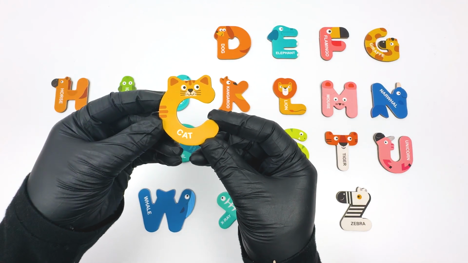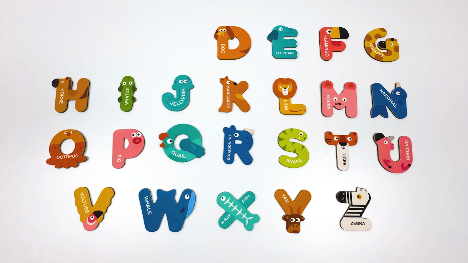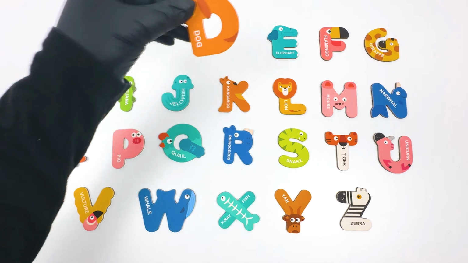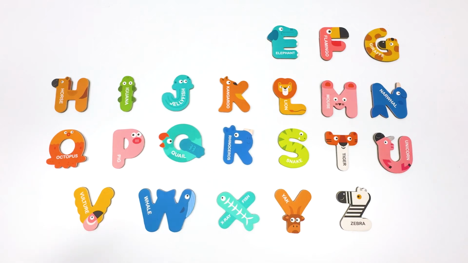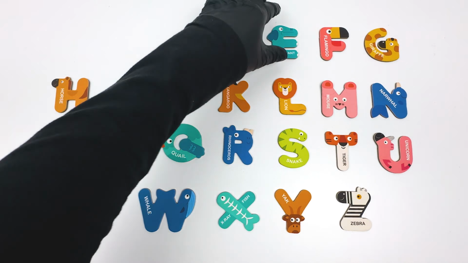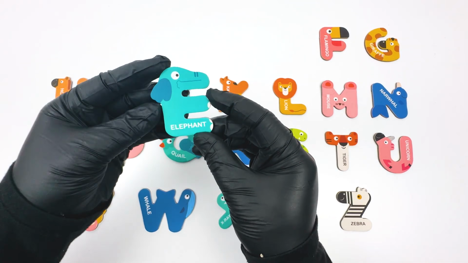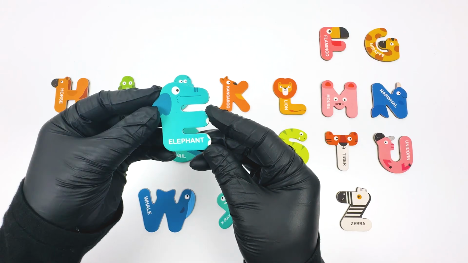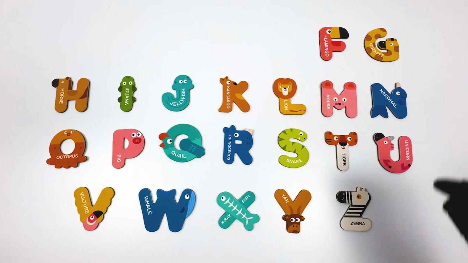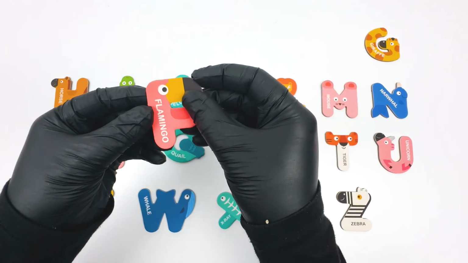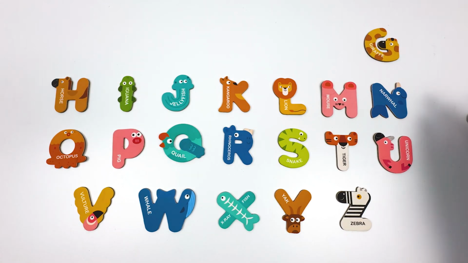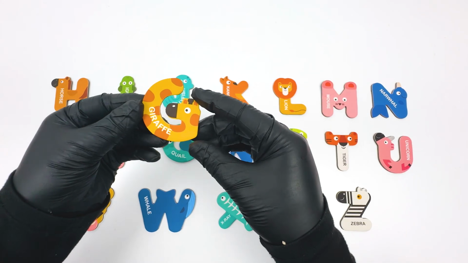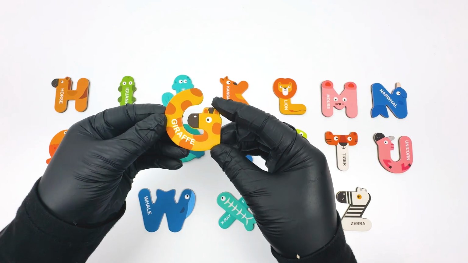C for cat. D for dog. E for elephant. F for flamingo. G for giraffe.